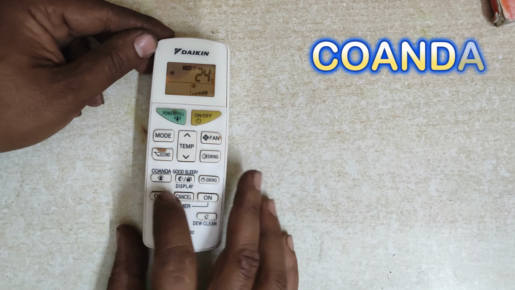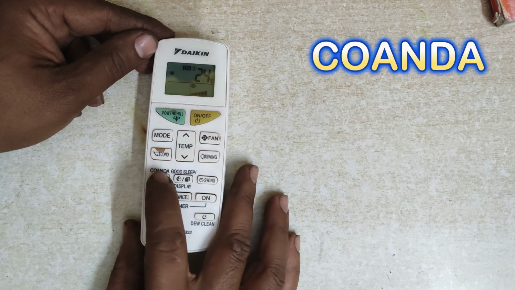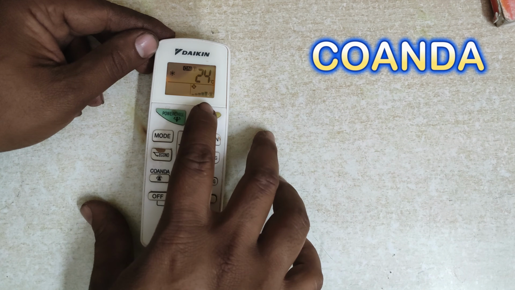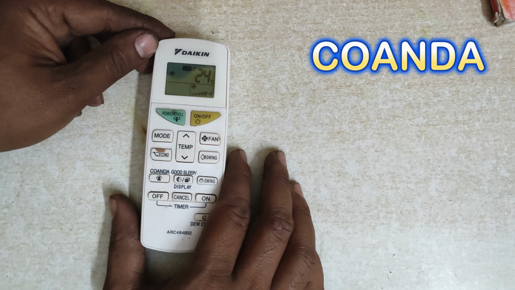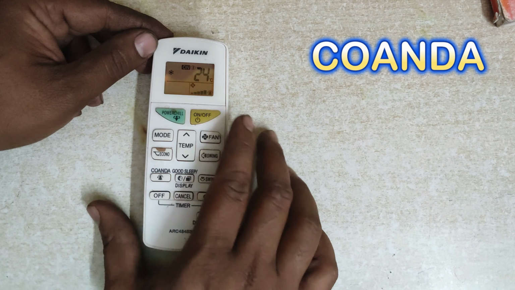The next button is Coander. The Coander feature of Daikin AC circulates air using the Coander effect and distributes temperature more efficiently. This effect creates a longer airflow by flowing cool air along the ceiling as well as around furniture and obstructions. This helps to cool the entire room. Coander prevents chills.